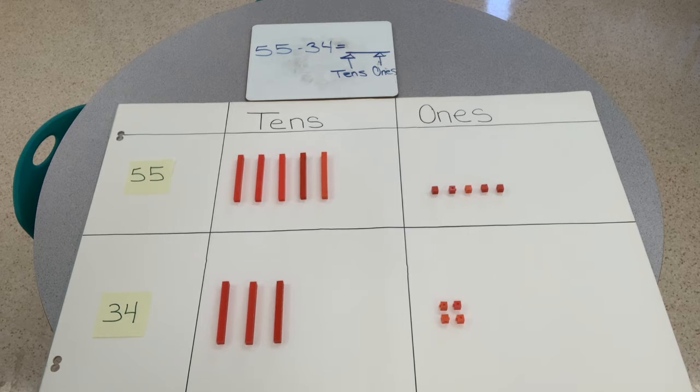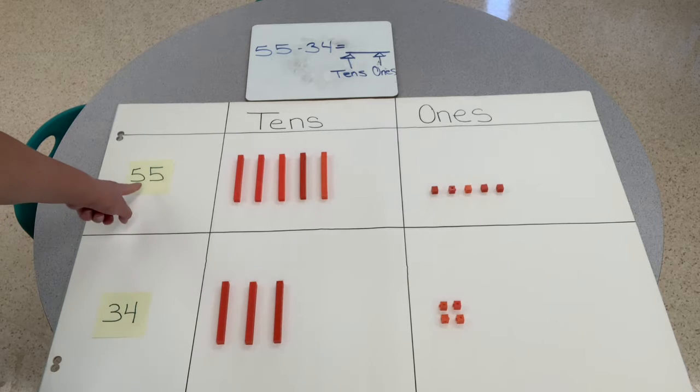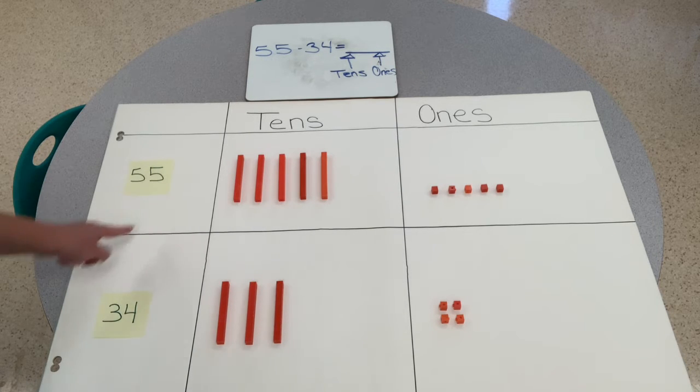So when we're subtracting, what we're doing is we're trying to find the difference, that's the special word, the difference between the 2 numbers. So our numbers are 55 and 34. So we're going to be doing 55 minus 34, so we can find the difference between the 2 numbers.